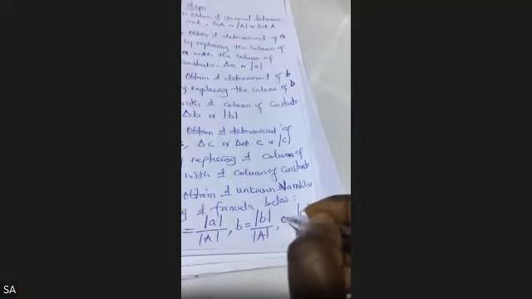And C will be the determinant of C over the general determinant. So this is what you're going to use. Then you replace the determinants back. So we're looking for A, B, and C.